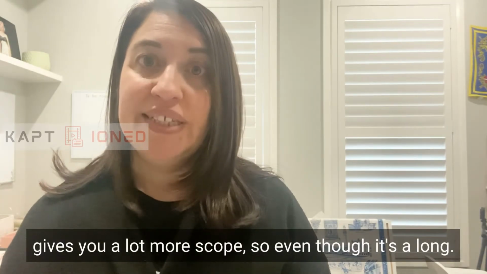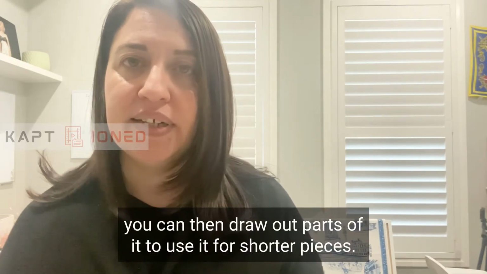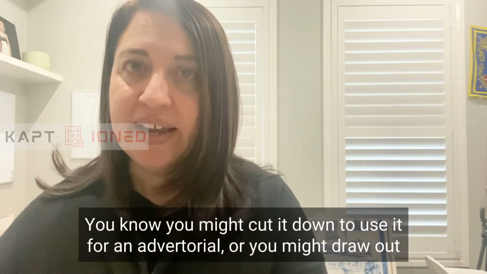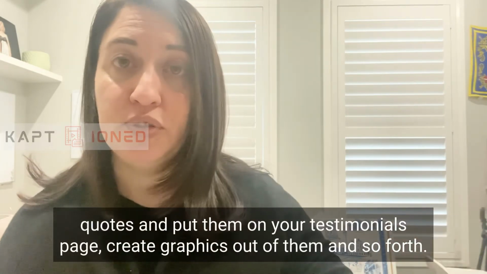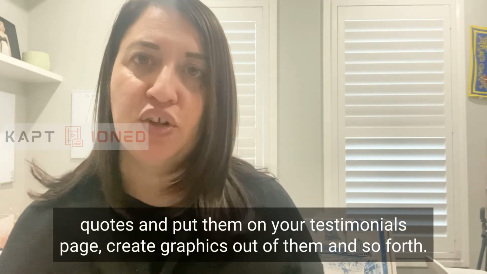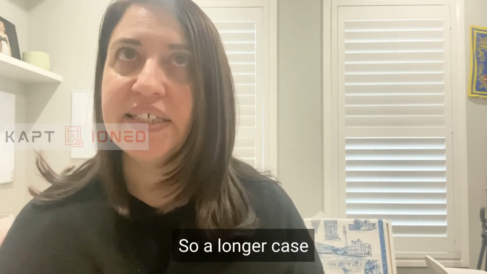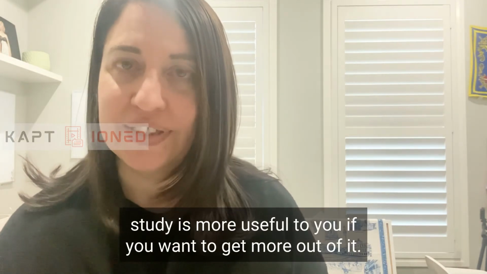So even though it's a long case study, you can then draw out parts of it to use it for shorter pieces. You might cut it down to use it for an advertorial. You might draw out quotes and put them on your testimonials page, create graphics out of them, and so forth. So a longer case study is more useful to you if you want to get more out of it.